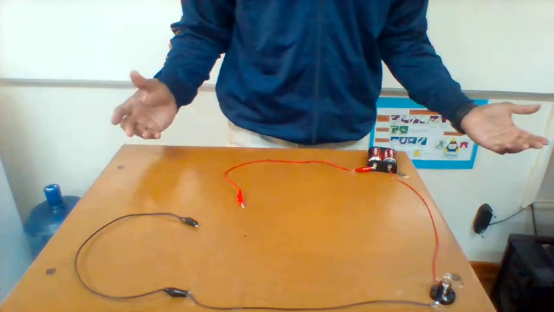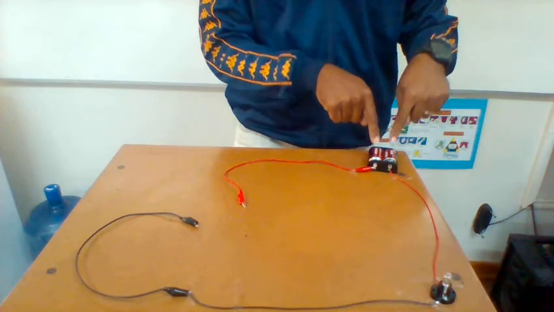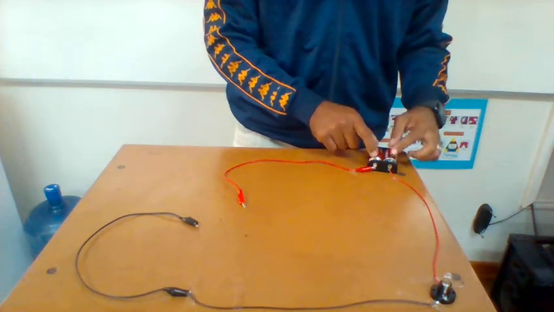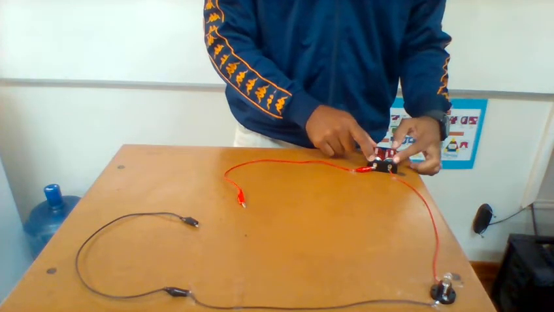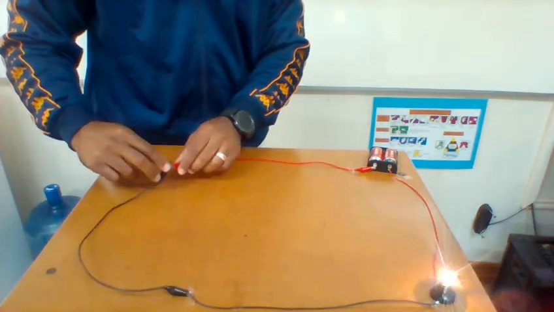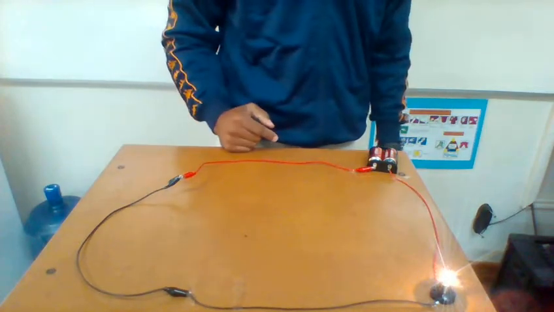no power is flowing. Does that mean that there is no longer any water here? Does that mean that there's no longer any energy here? No, there is still potential energy. It is just being stored. You need to turn on the tap, or in this case you need to make the connection in order to complete the circuit and in order for electricity to flow.